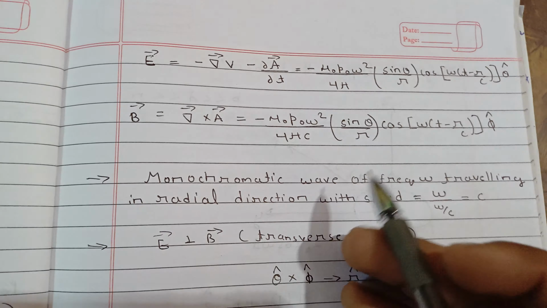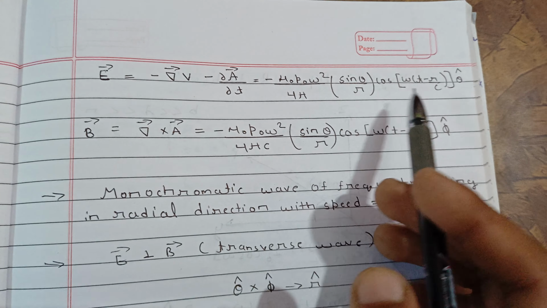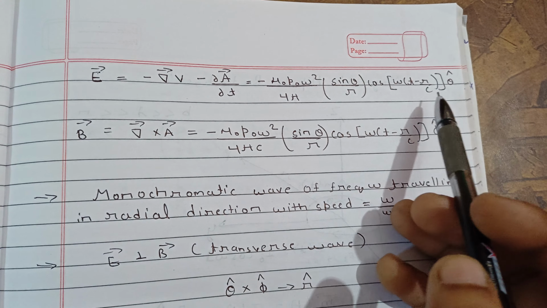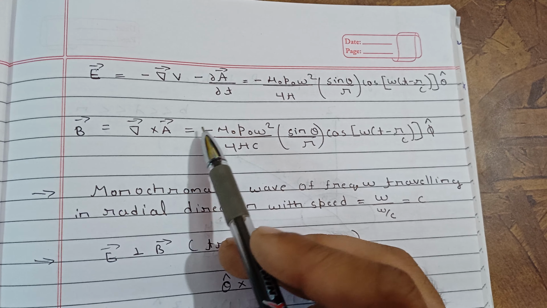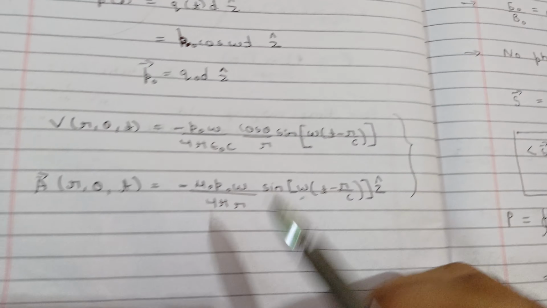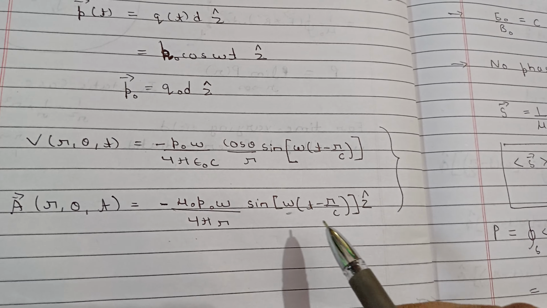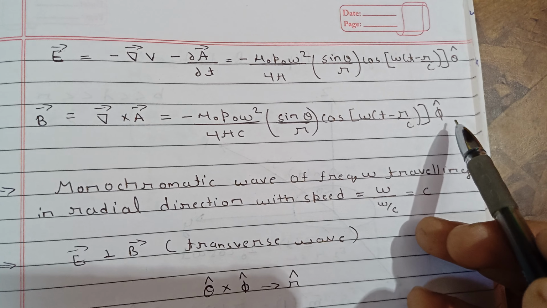And again, as I told you, you need to find these gradients or derivatives all in terms of spherical coordinates. So you will get E in the direction of theta cap, and if you find del cross A, again in spherical coordinates, you will get this. So you just need to do the cross product of del and A. A is here in the z cap direction, and you just need to do the cross product, and you will get B in the direction of phi cap.